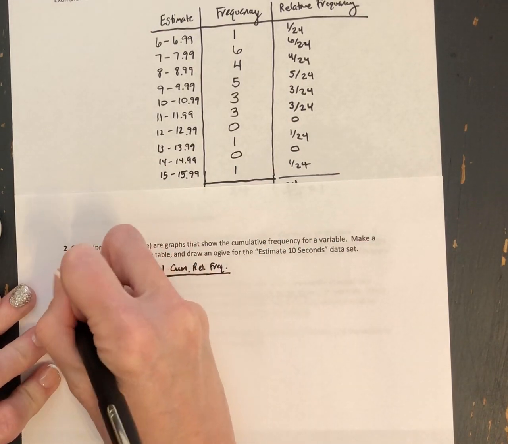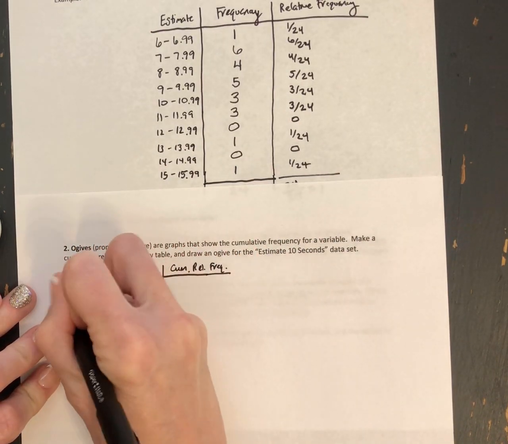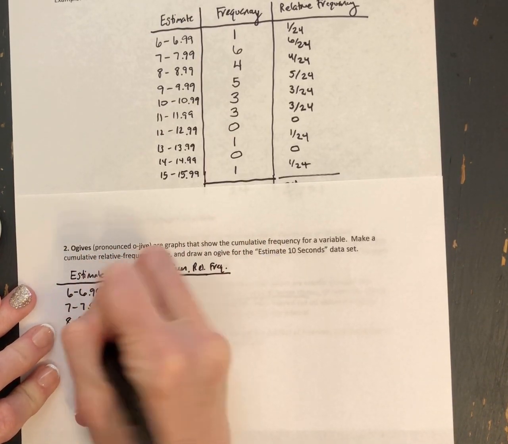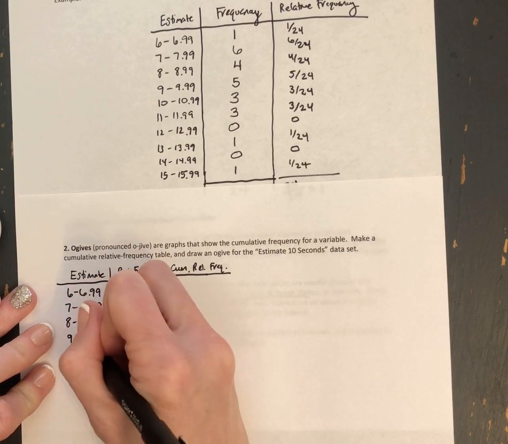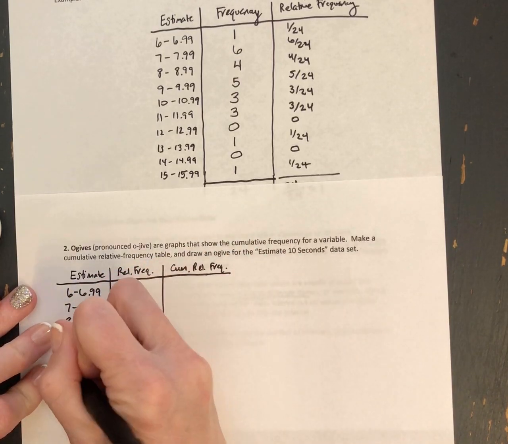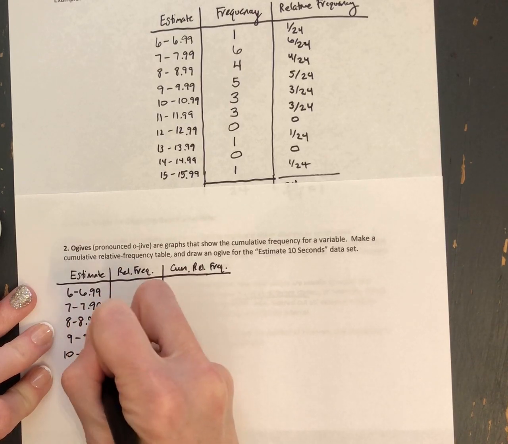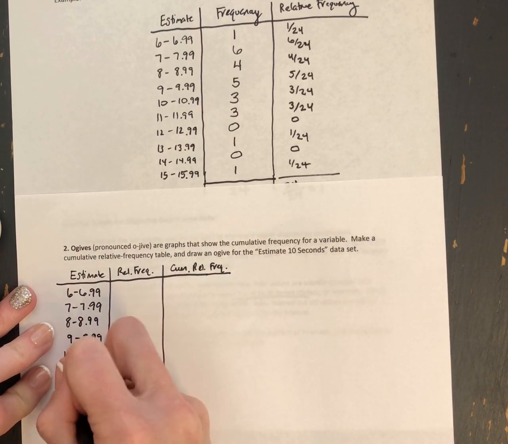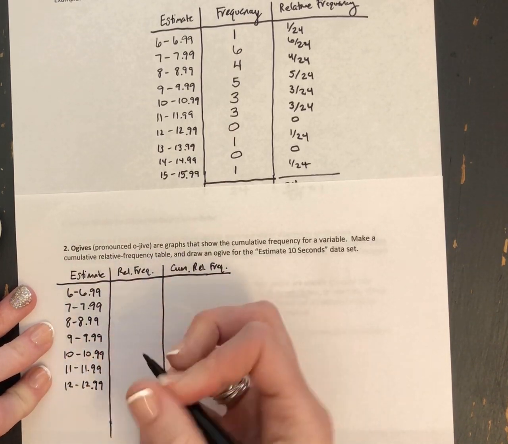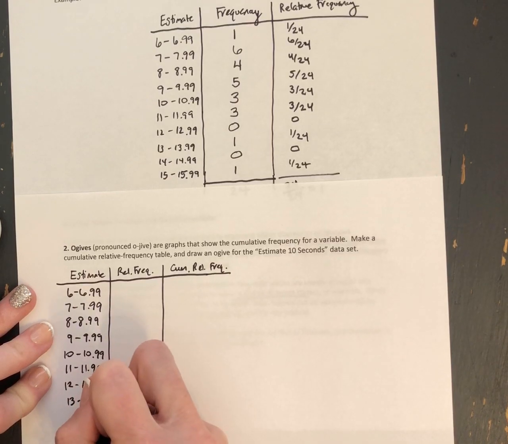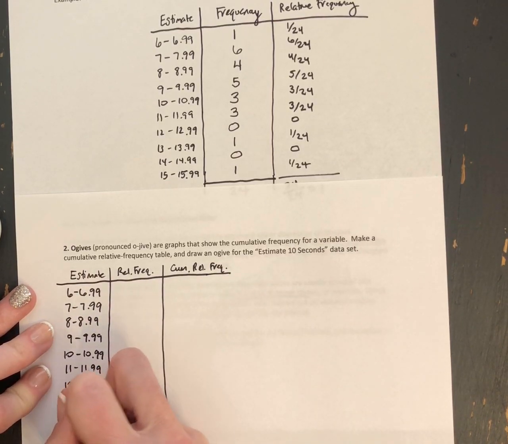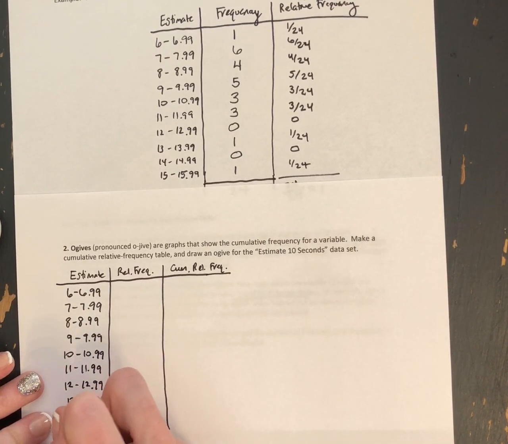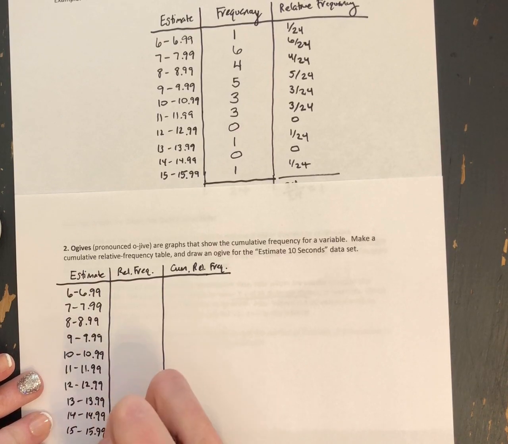So again, we had estimates from 6 to 6.99, 7 to 7.99, 8 to 8.99, 9 to 9.99, 10 to 10.99, 11 to 11.99, 12 to 12.99, 13 to 13.99, 14 to 14.99, and finally 15 to 15.99.